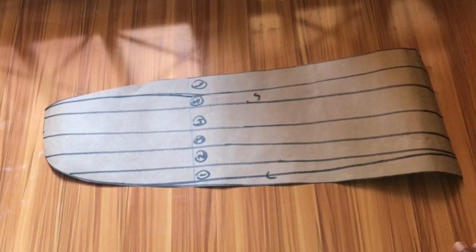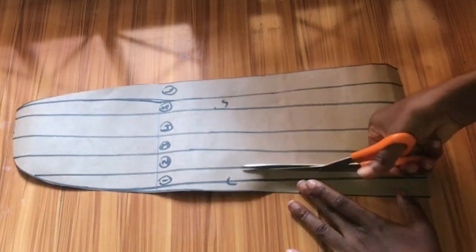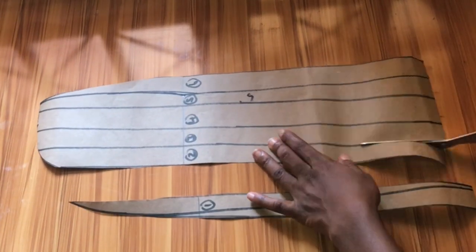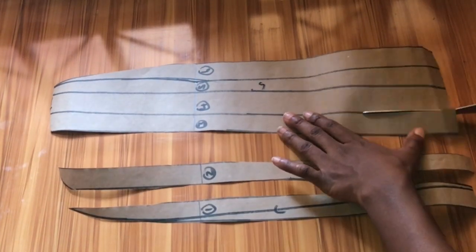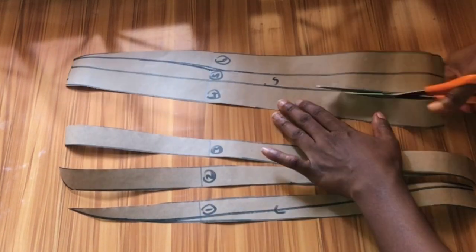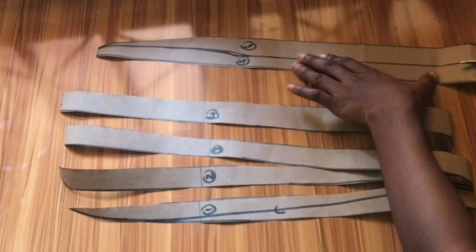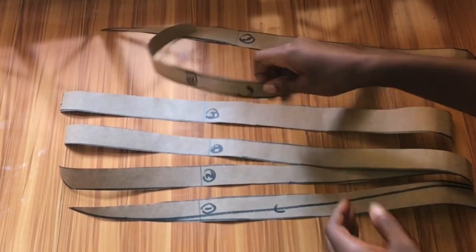Okay, so what you do now is to go ahead and pick one of the sides. I'll be using that of the back. Okay, I'm going to slash through all the lines. Don't forget to label your lines. Okay, so after slashing through, you're going to fold your fabric into two, and you're going to start spreading these pattern papers on the fabric.